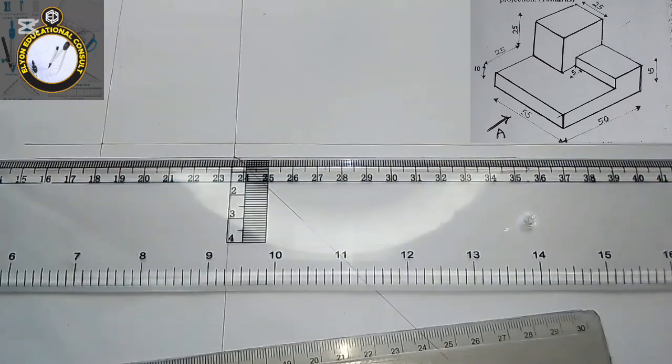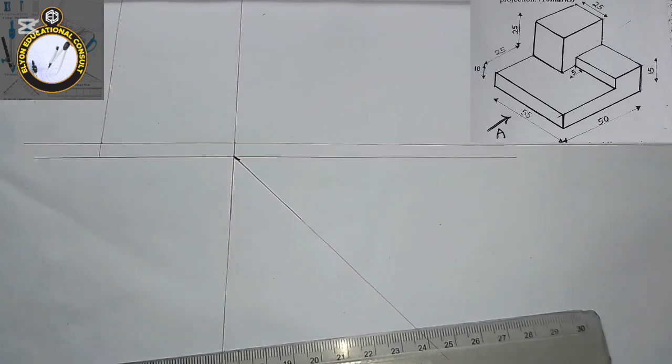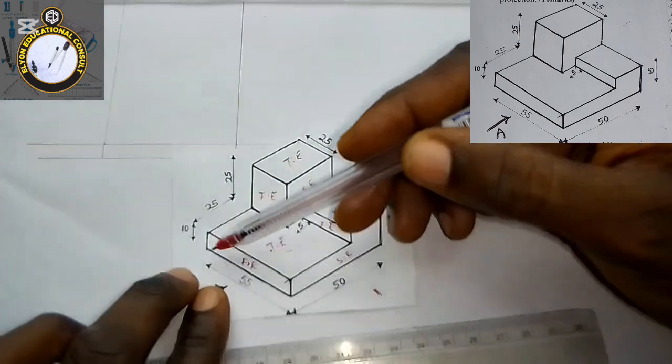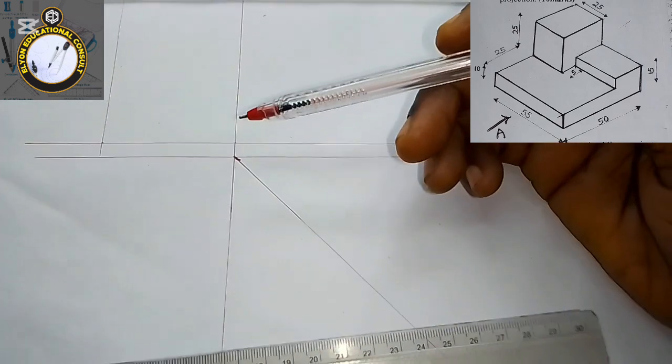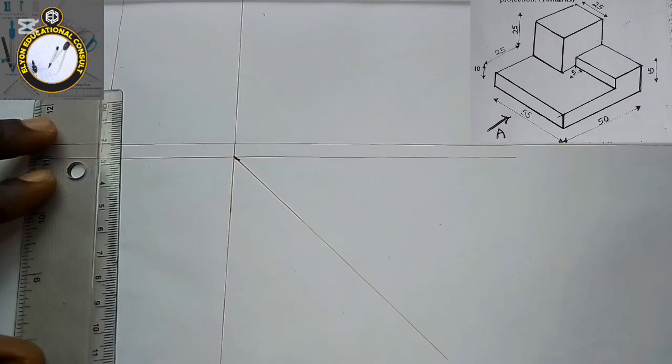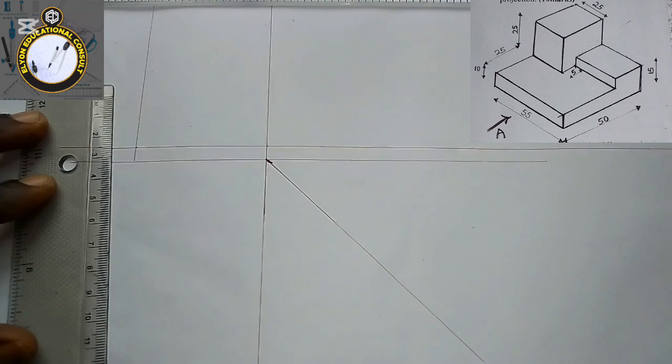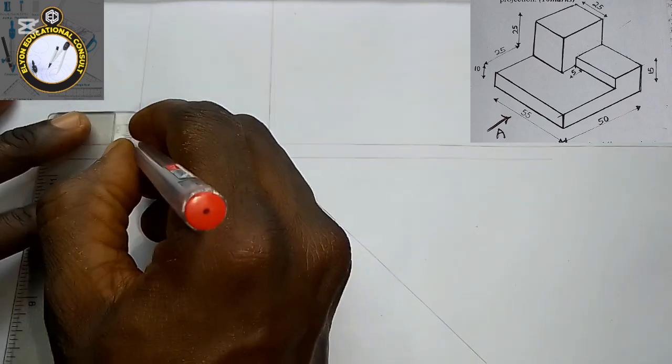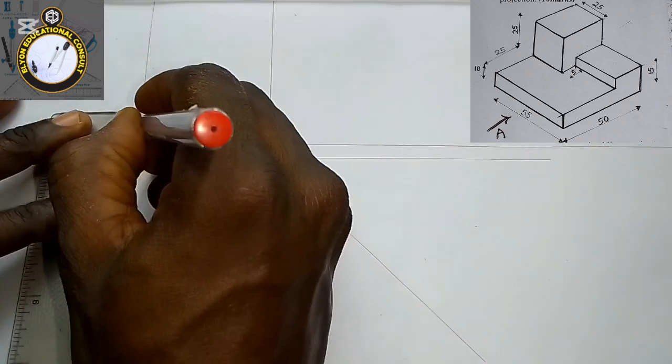Just make sure it is 10 for us. Okay, then we have our measurement. It is 10. So I'll put in my 10. So this is 10.